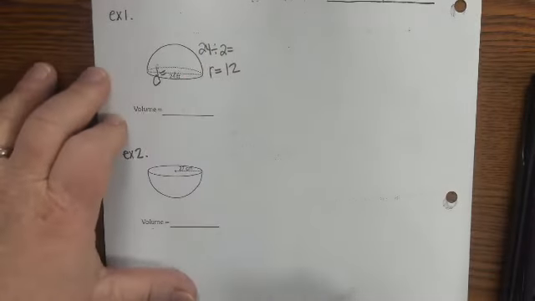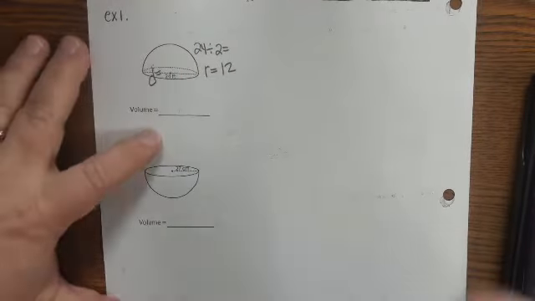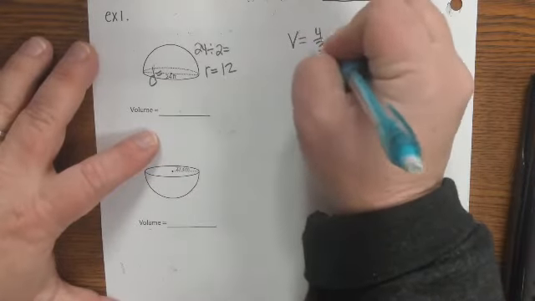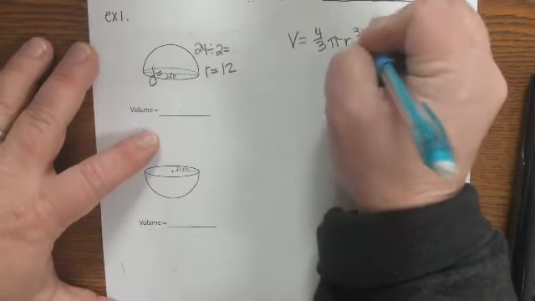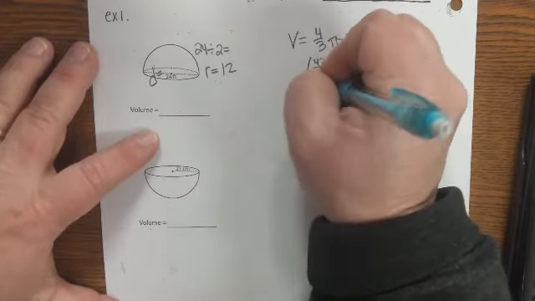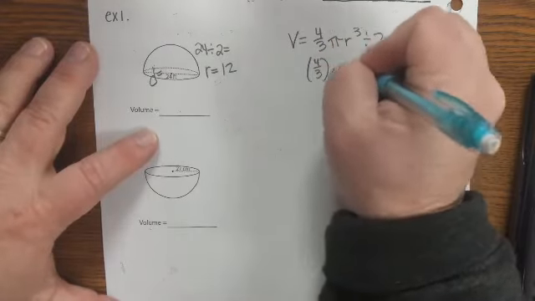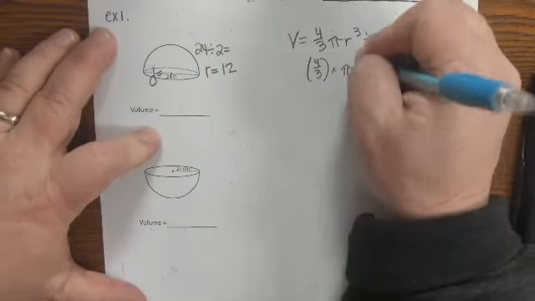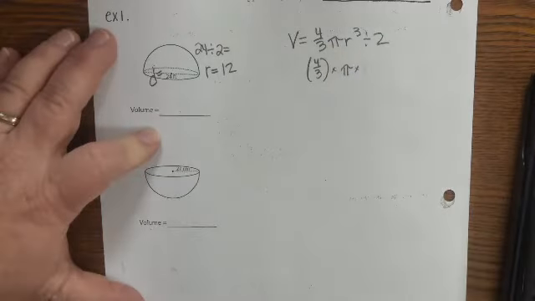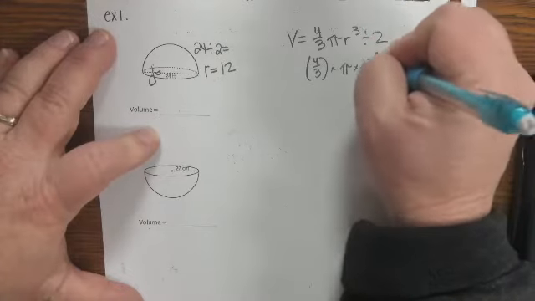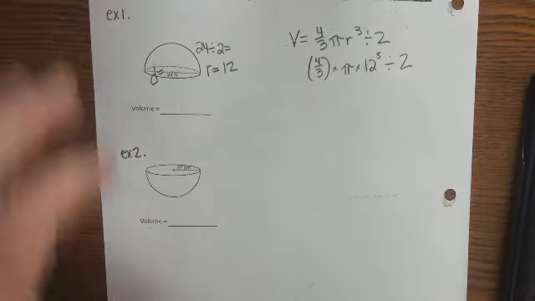Okay? So now I'm going to do V is equal to 4/3 pi r cubed divided by 2. Parentheses, 4/3 times pi times r. Oh, that's not times r. What is my r? Hopefully you said 12 cubed divided by 2.